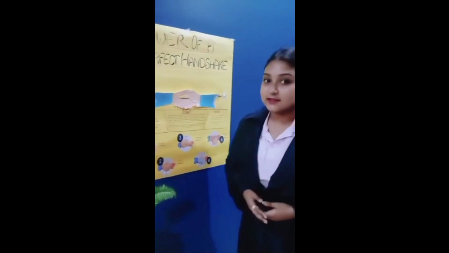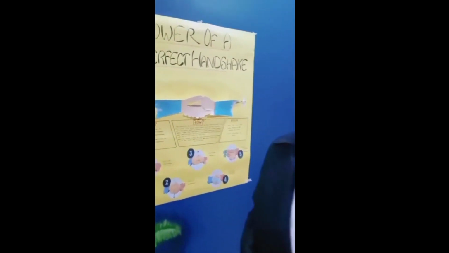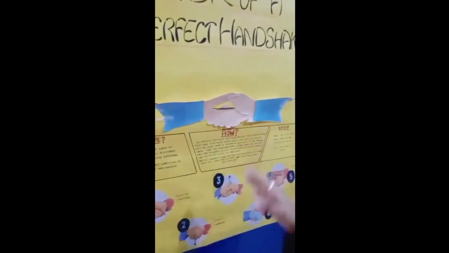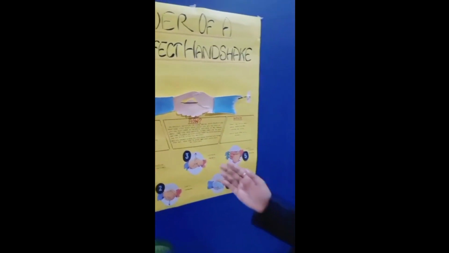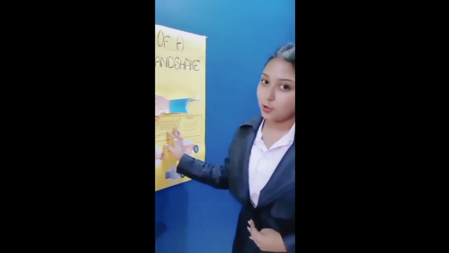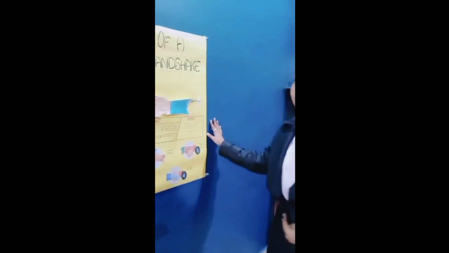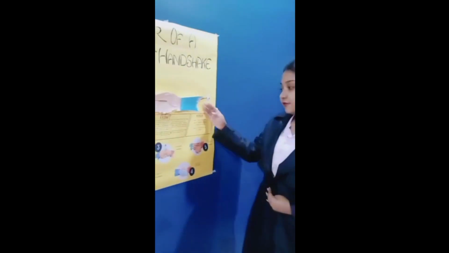Where do you have to use this handshake? Make sure you shake an employer's hand at a formal interview or social gathering. Make a good first impression by having positive and confident body language. Shake the host's hand when arriving at and leaving an event.